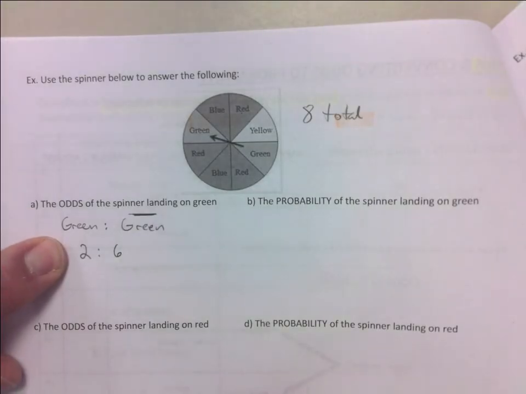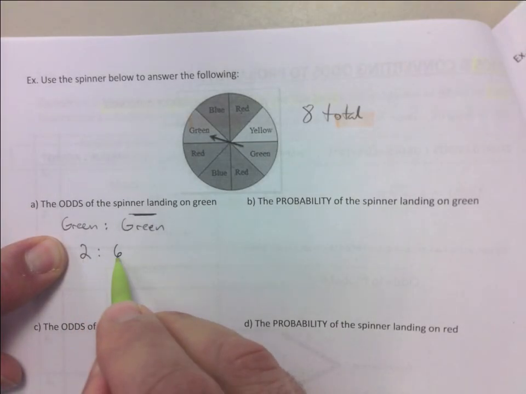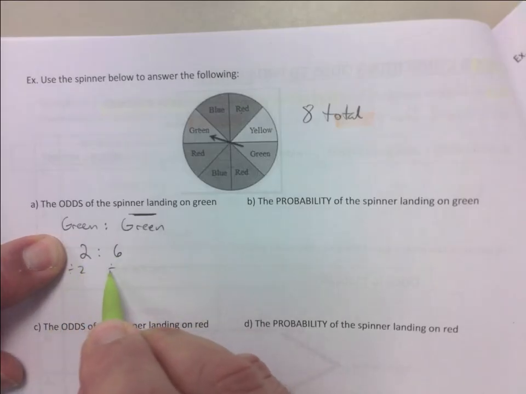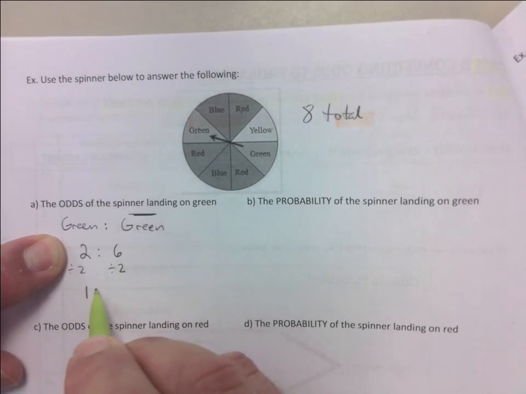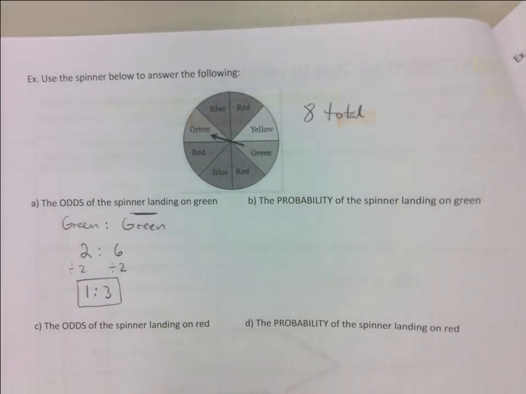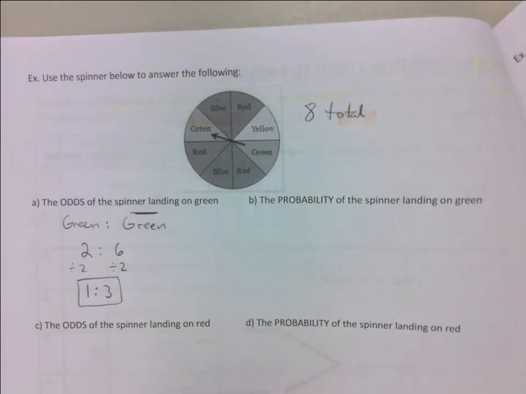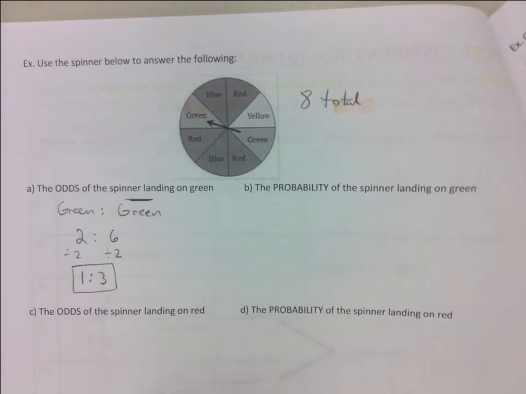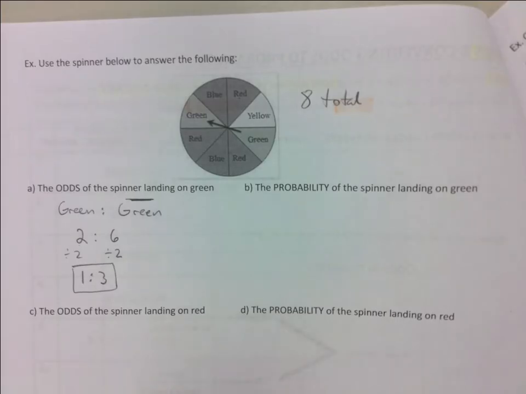Get into reducing if you can. 2 goes into both of them, right? You can divide both of them by 2. So this is 1 to 3, just in case the province does a multiple choice on you, okay? Then you know how to do that. And usually they're not crazy numbers. They're fairly doable when it comes to reducing. So one side is probability, one side is odds, and I kind of do that on purpose to get you to think about what's happening.